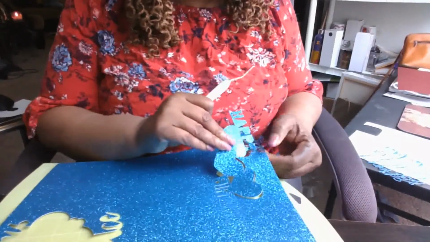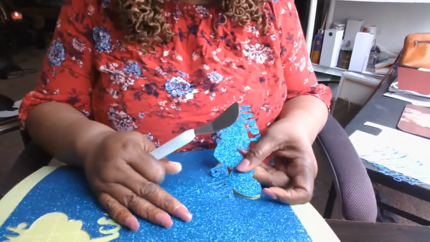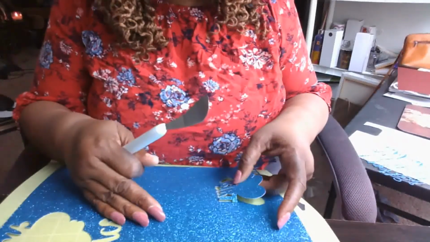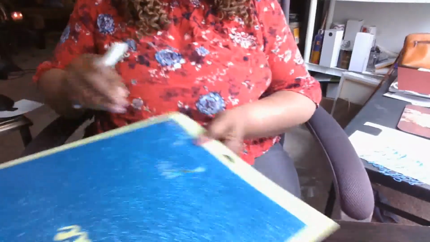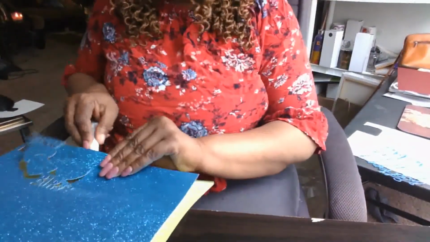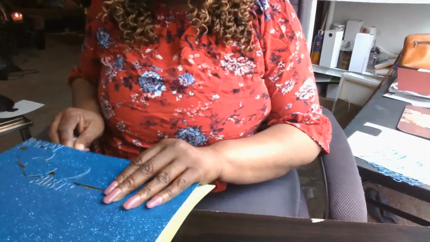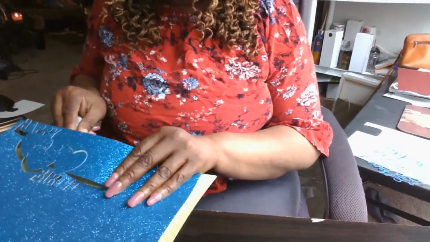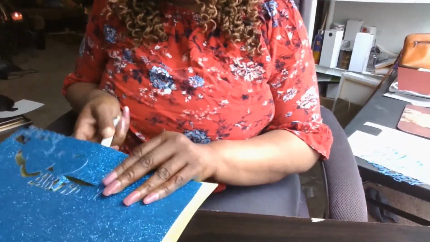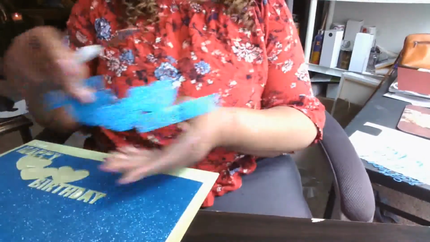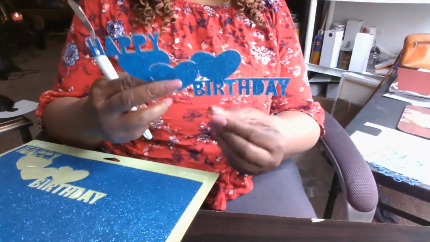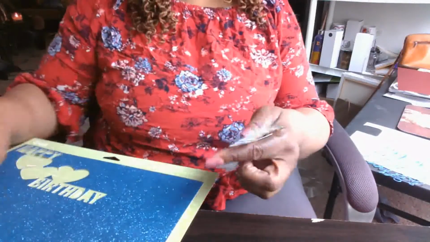Okay. So you see how easy it's coming apart? And I want to be really careful on this end. So this is a happy birthday one, and it has also some hearts, which I think is going to be very pretty. So you see how quick that was? Happy birthday. And all I have to do is punch out my little inserts here.